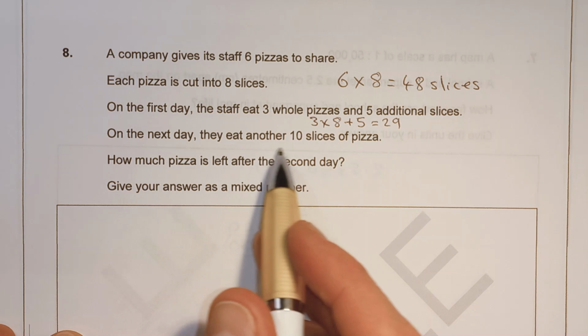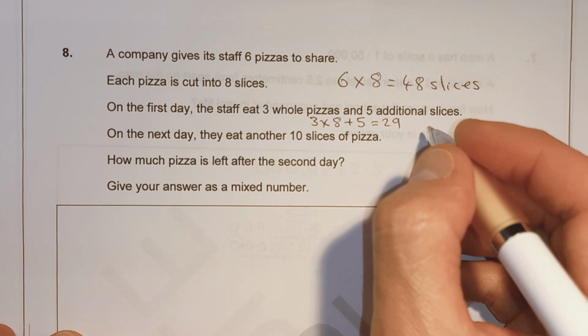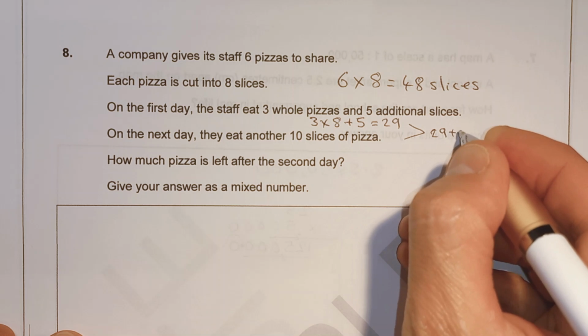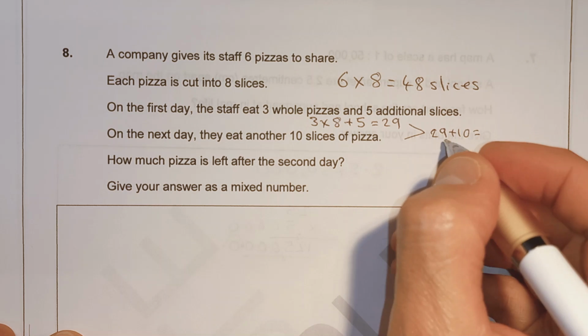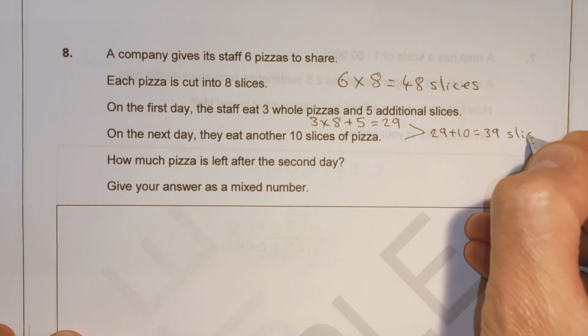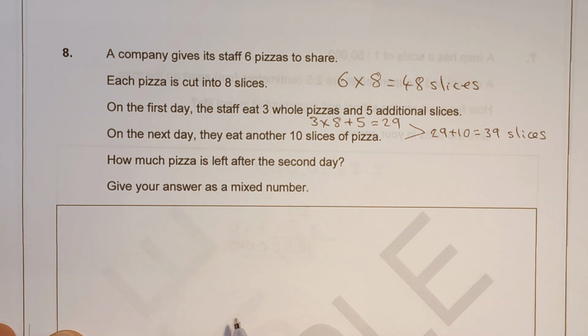On the next day they eat another 10 slices. So 29 plus 10, it's a nice one, we just add the 10 on. That's going to be 39 slices. How much is left?